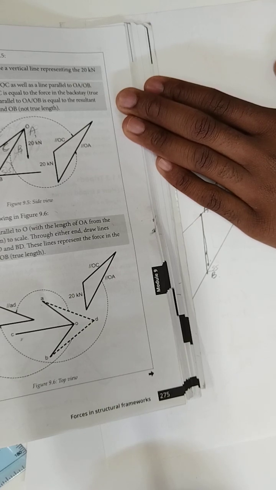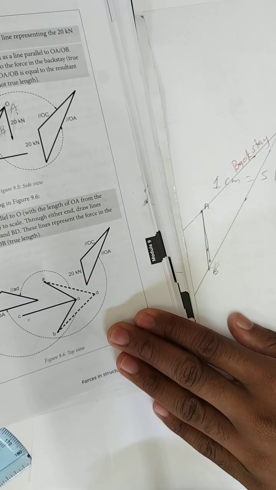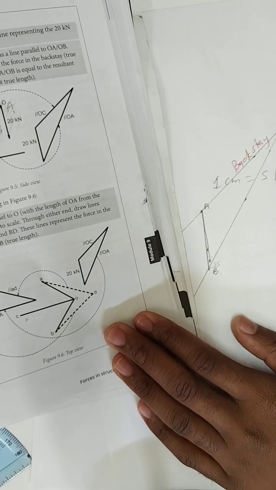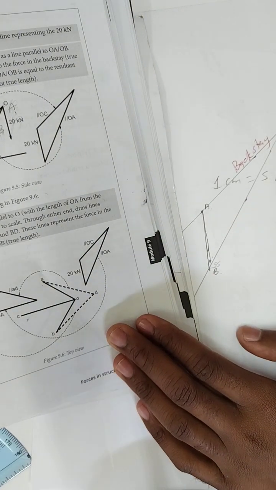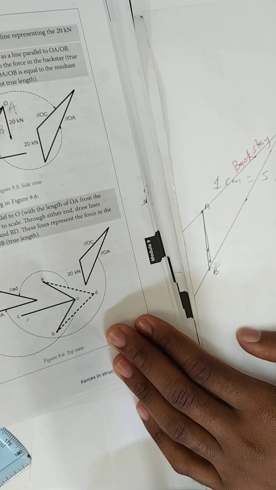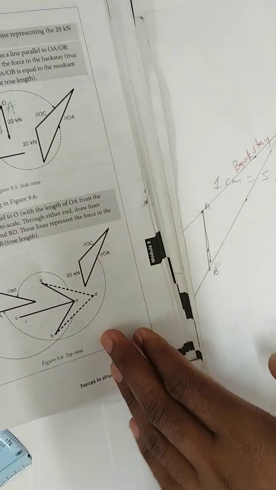I'm looking for the calculator here. Yeah, it's fine, let's leave it.